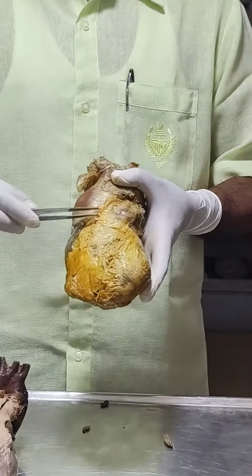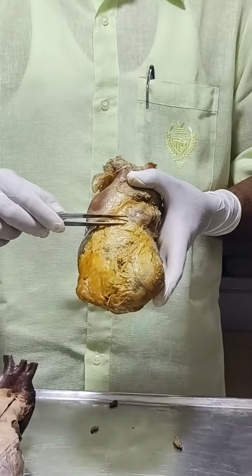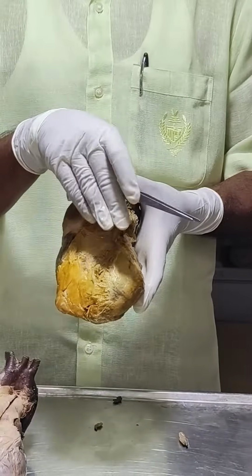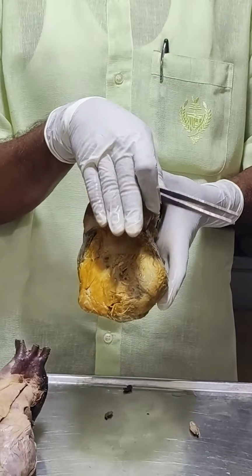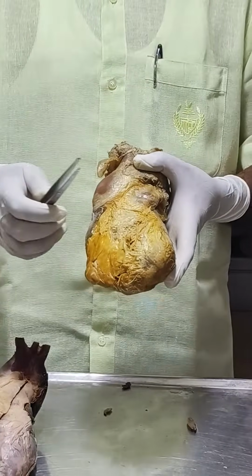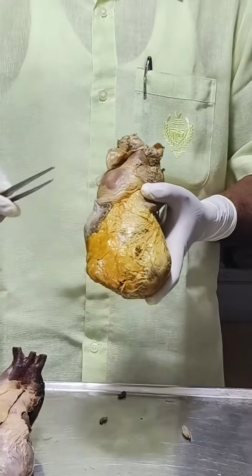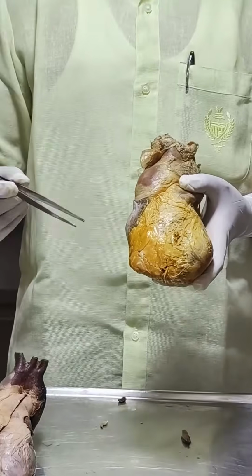Then I have told the surfaces: 3 surfaces, sternocostal or anterior surface. It is called sternocostal because it lies behind the body of the sternum and costal cartilage. Then the left surface, which I have told is the left ventricle. So we have come across the external features of the heart.